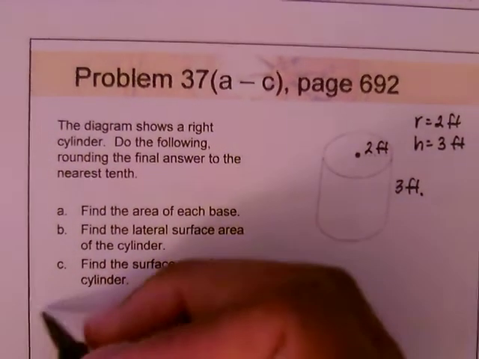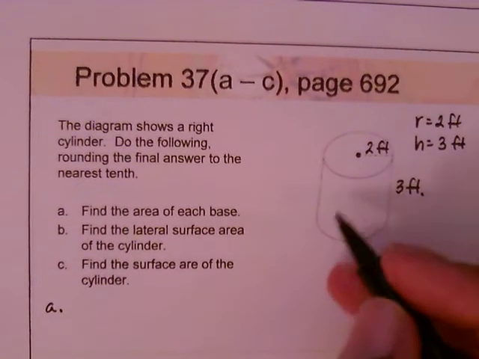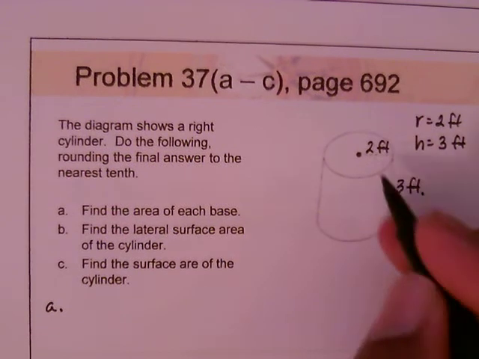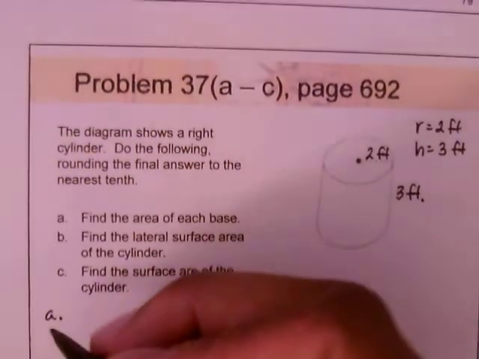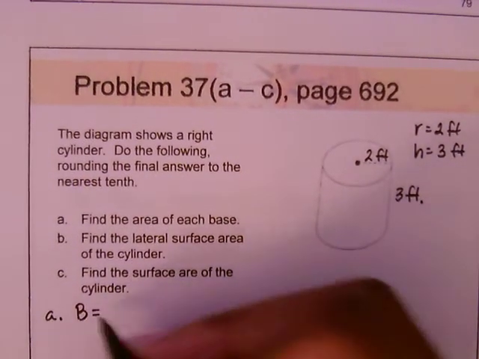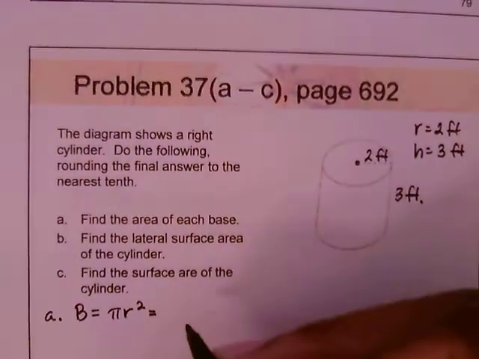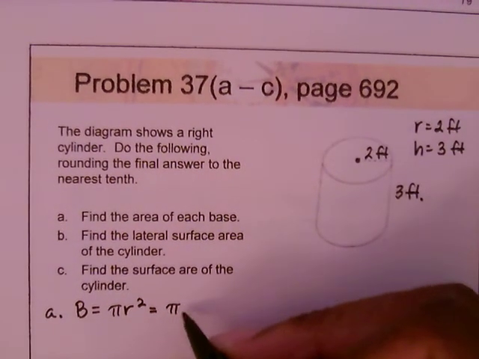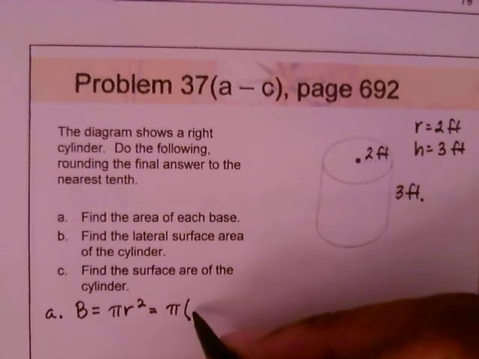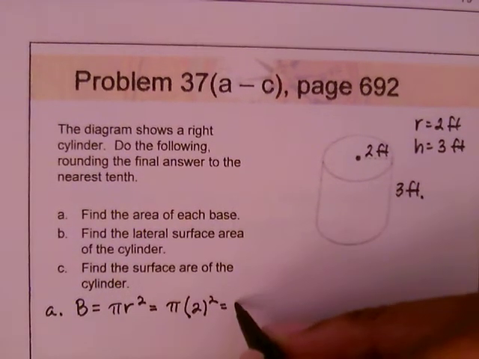So I'm going to find the area of the base. This base is a circle. So the area of the circle, which is my base, is going to be pi r squared. So this will be pi times the radius, which is 2, squared. 2 squared would be 4.